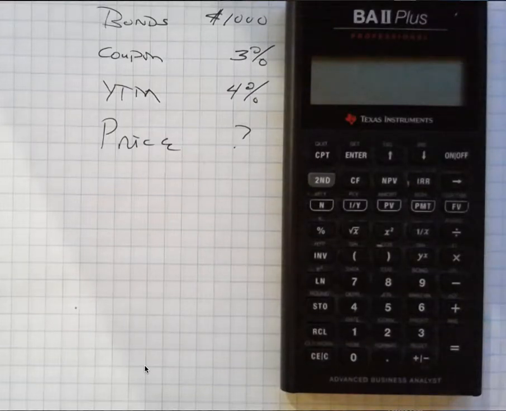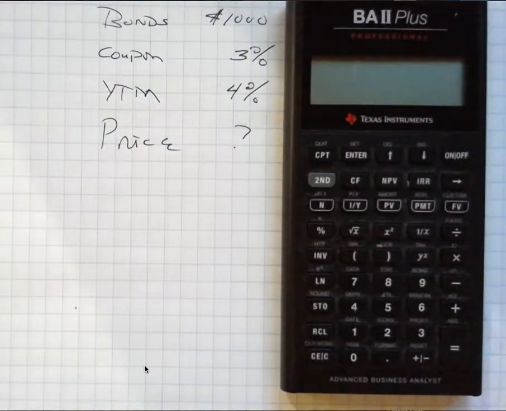This week we go over bond valuation, and in this particular video I just want to go through the steps involved in utilizing the BA in determining the price of a bond. As you can see up here, we have a bond, we'll say a corporate bond, par value of 1,000. It has a coupon of 3%, and it has a yield to maturity of 4%, and we want to determine the price.